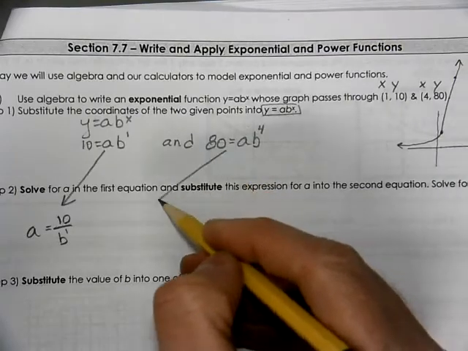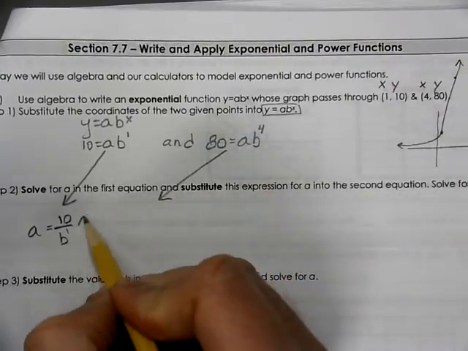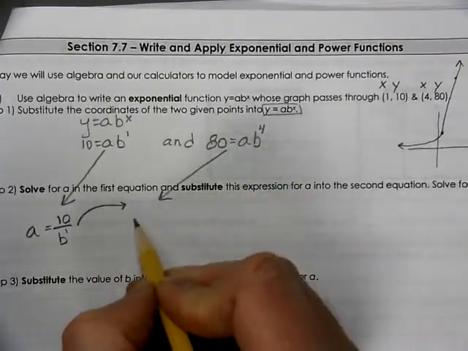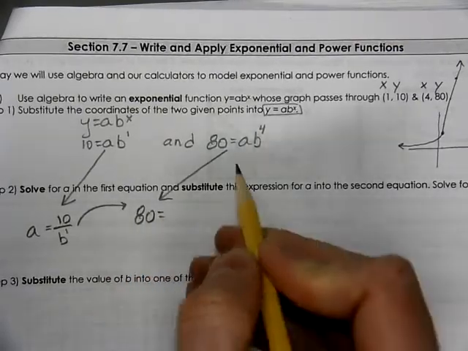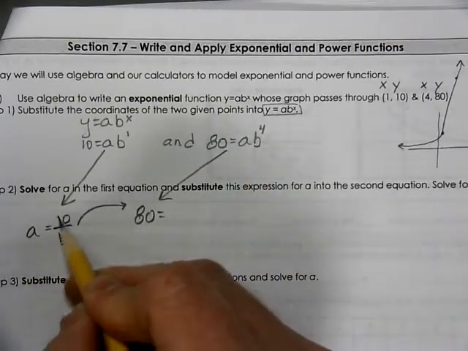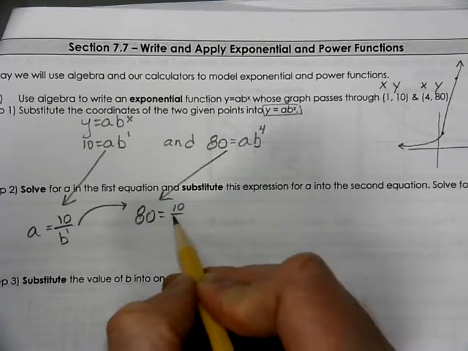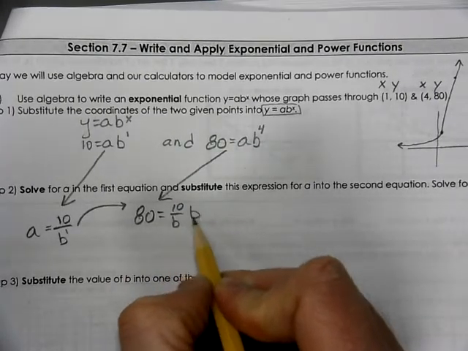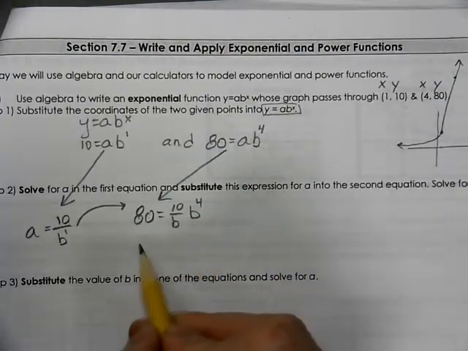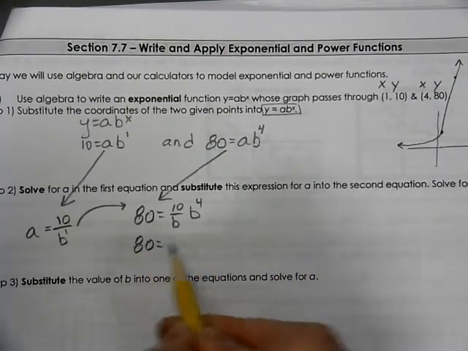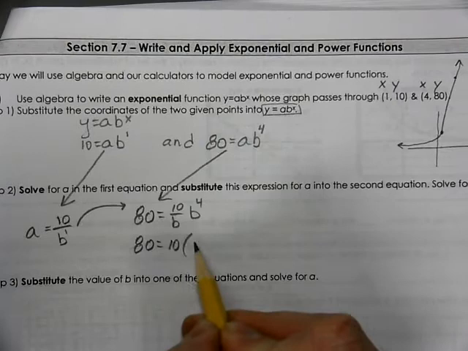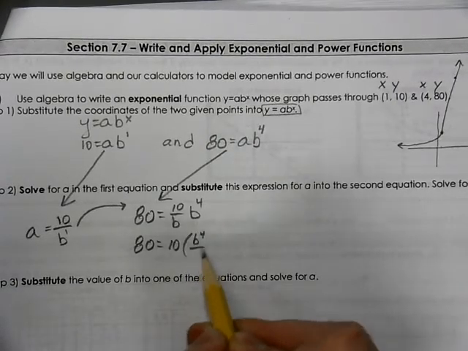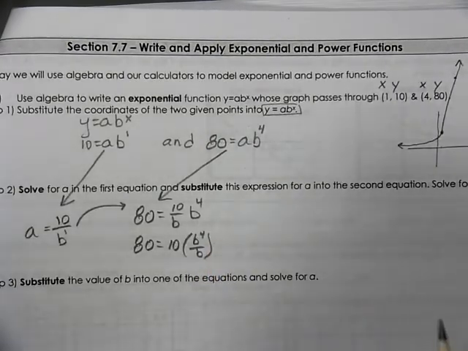We'll bring down our second equation and bring across this one. So we have 80. The a value is going to be plugged in as 10 divided by b, times b to the fourth. We can rearrange that to say 10 times b to the fourth over b.